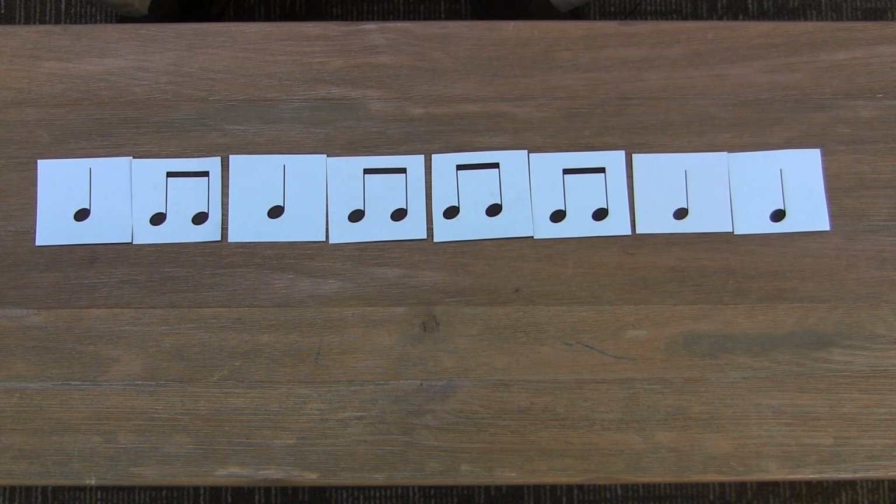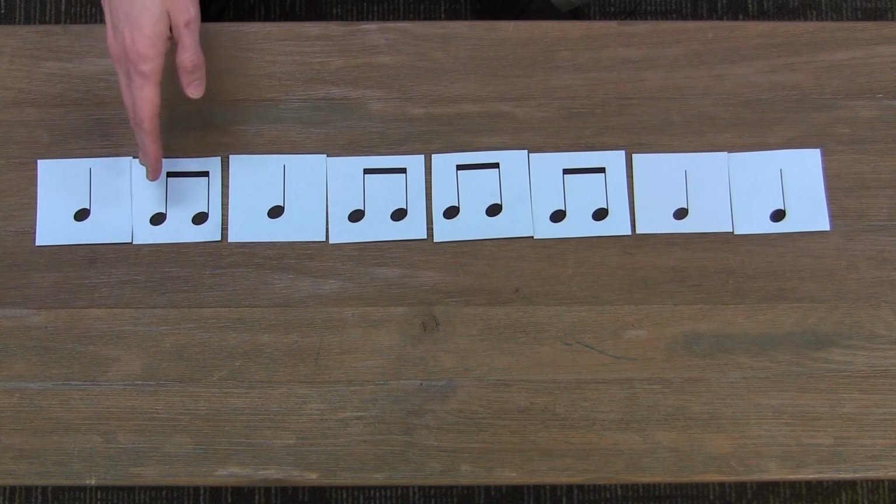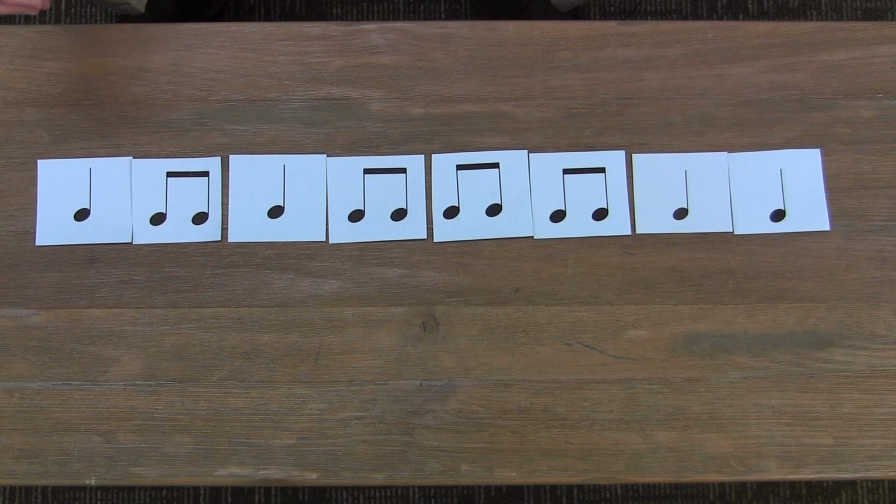Good. Now, when we play chords, we're not going to play a chord on every note. We're only going to play a chord on the strong beats. In music, we have strong beats and weak beats. And what we're going to do in Wild Horses is play a chord every time there's a strong beat. So let's look at this rhythm again and see if we can figure out where the strong beats are.